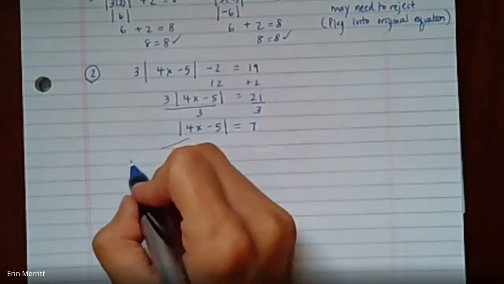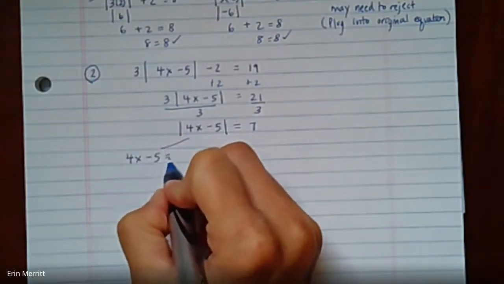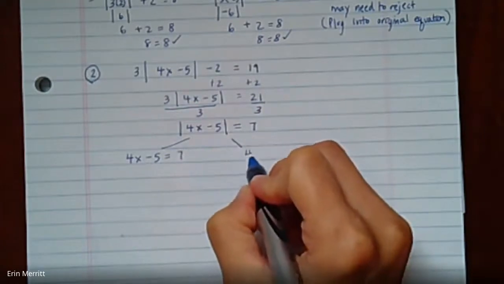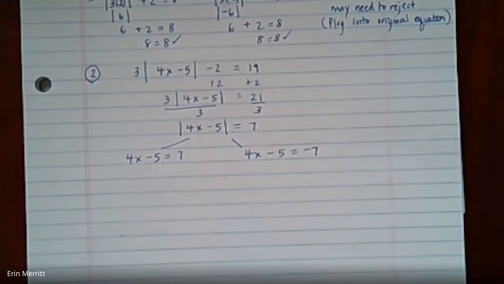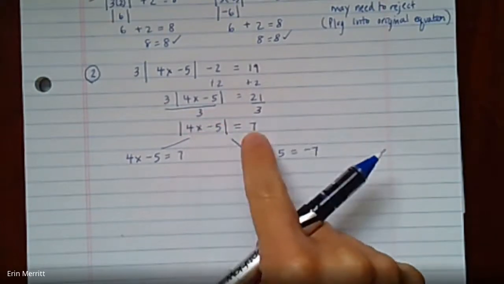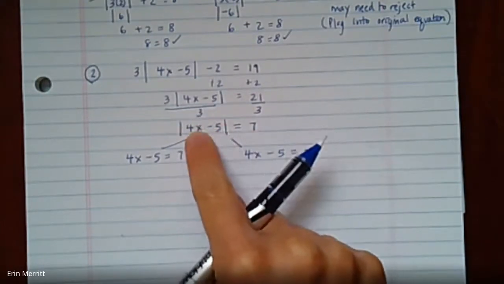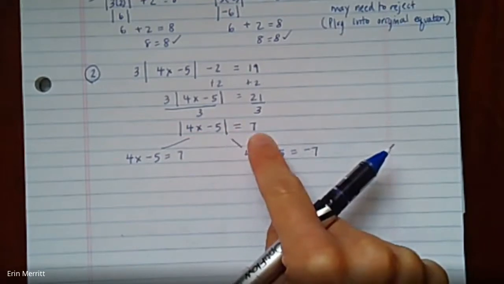Okay. So drop the bars. 4x minus 5 equals positive 7. Drop the bars. 4x minus 5 equals negative 7. Because if you stop and think, if this whole thing equals 7, yep, you're good. If this whole thing equals negative 7, absolute value will still come out to be 7.